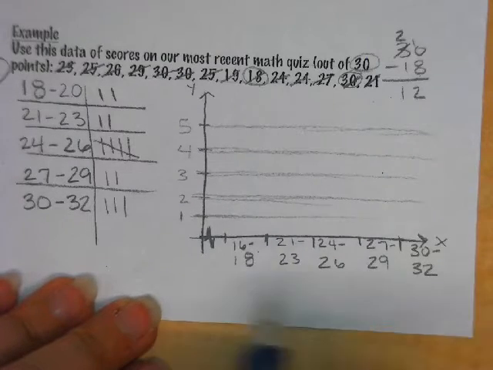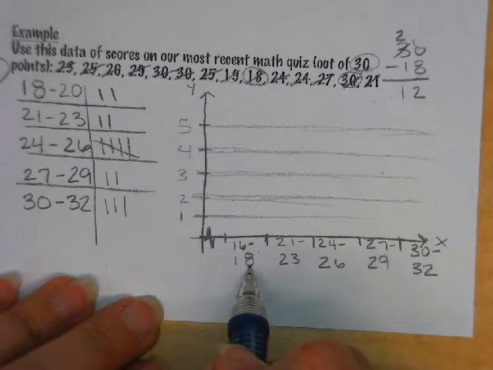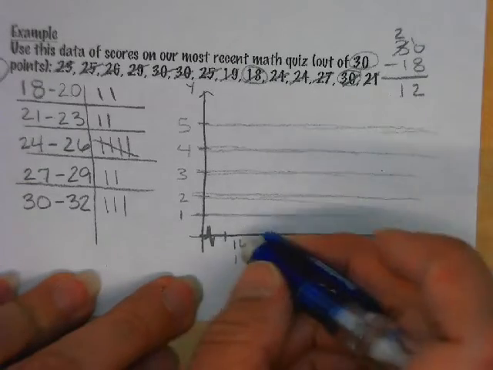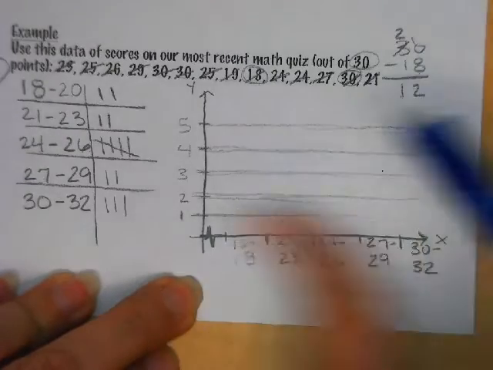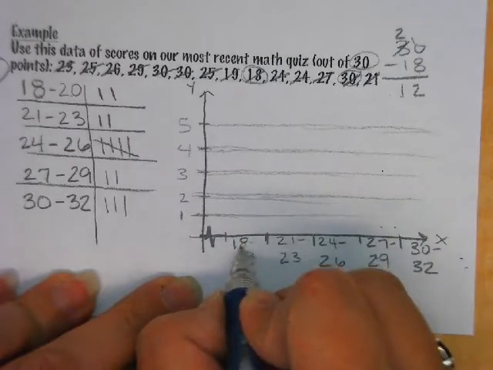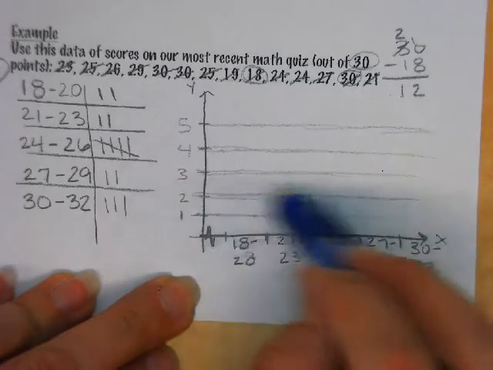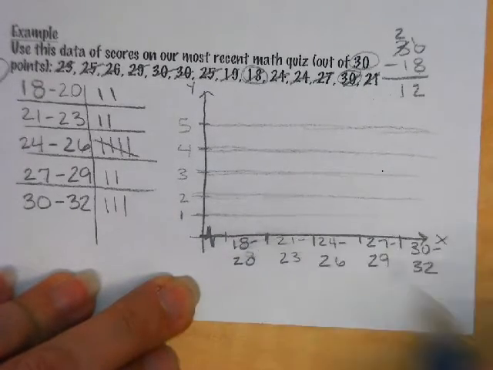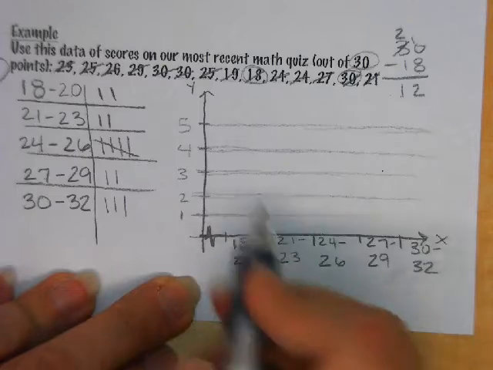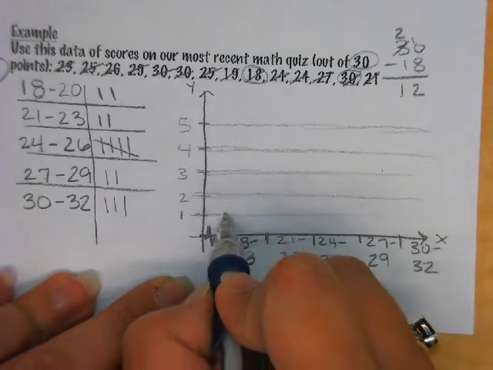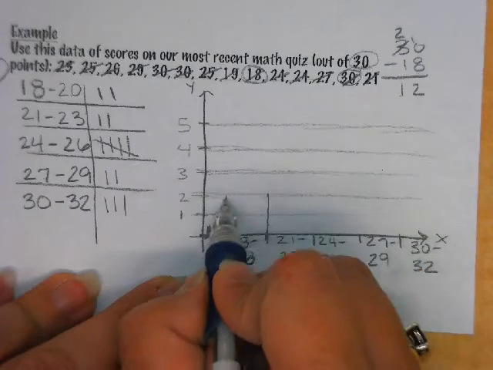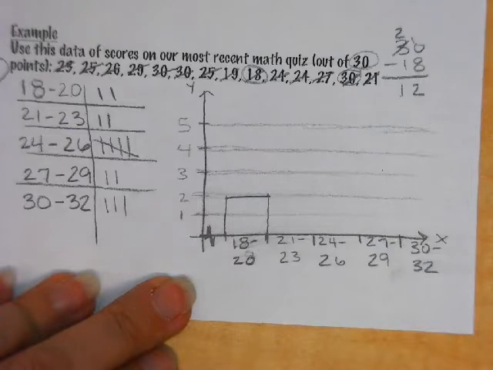Right? So how tall is our 16, or not 16 to 18? No one caught me there. Sorry, that should be 18 to 20. It's a little different on my other key over here, but that's okay. I wanted to use the ones you wanted. So 18 to 20, how many did we have? 2. So we're going to go up. Now when we draw our next one, 21 to 23, it also has 2, but what do we have to make sure we do?